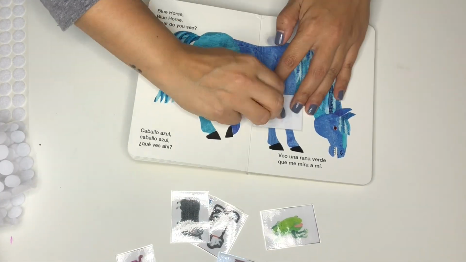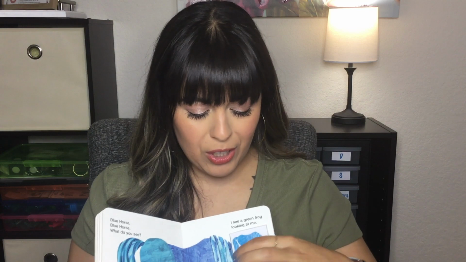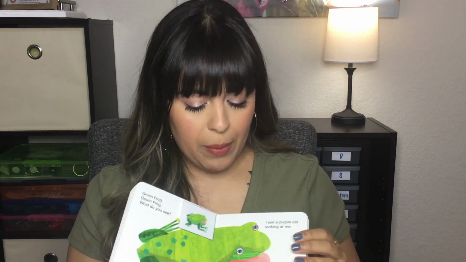So some of these pictures I wasn't thrilled about, like, I wish there were places I could put it where it wouldn't cover a little bit of the horse, but it's really not a big deal, or like the frog.